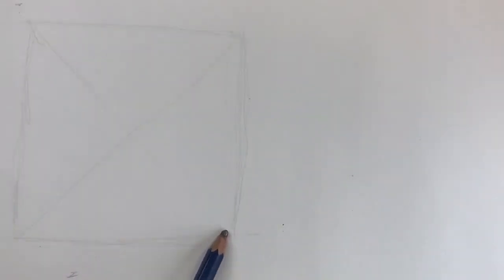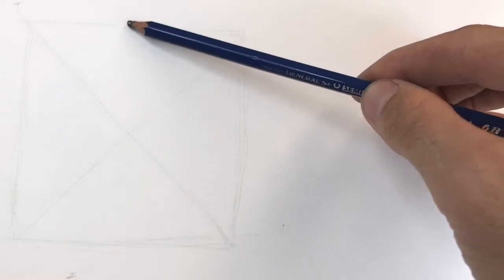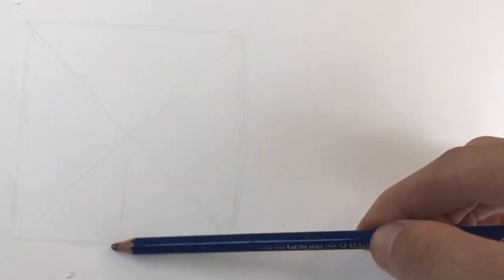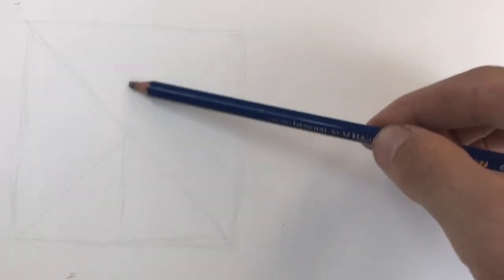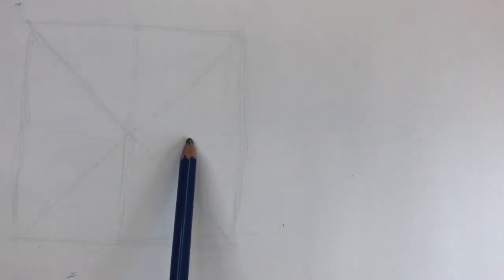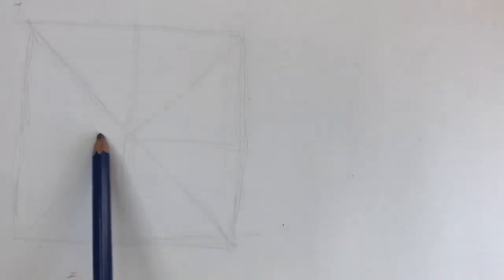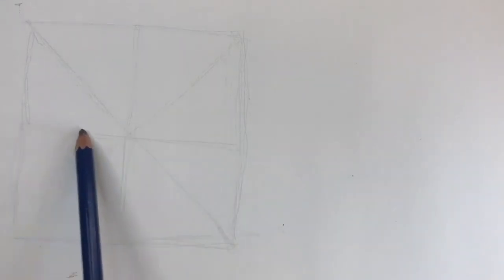And I were to connect this corner with this corner with a straight line. And then I went straight up and down through this middle line. That's going to bisect my square in half. And I do the same thing over here. Bisect it half horizontally and vertically.